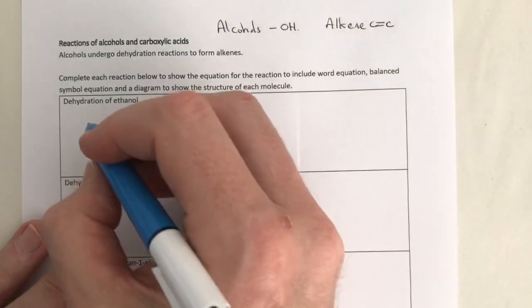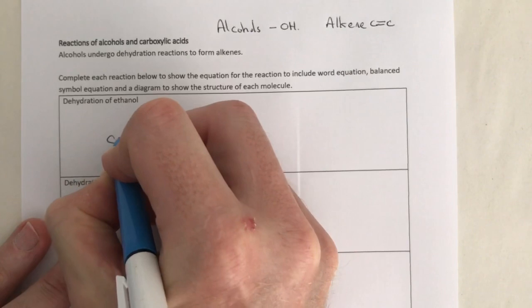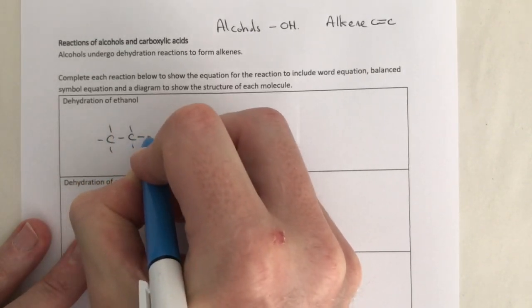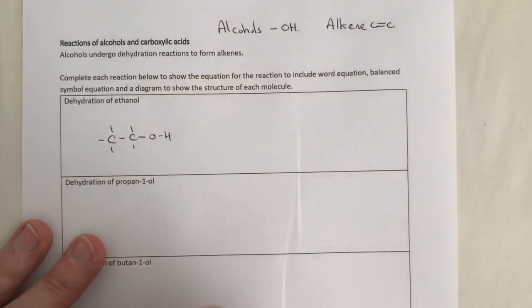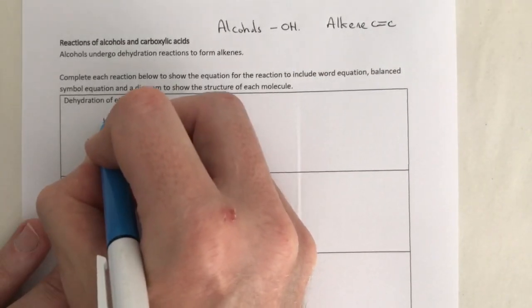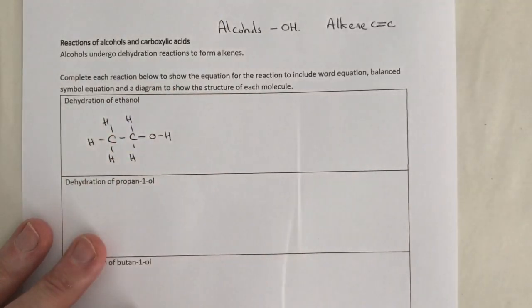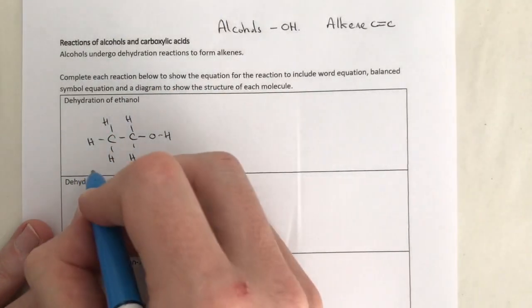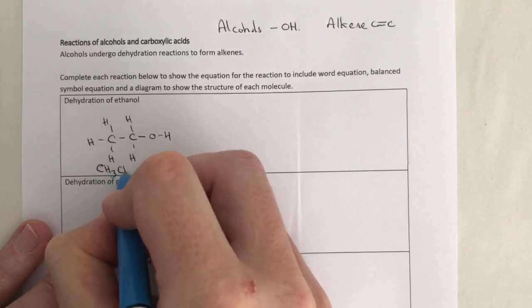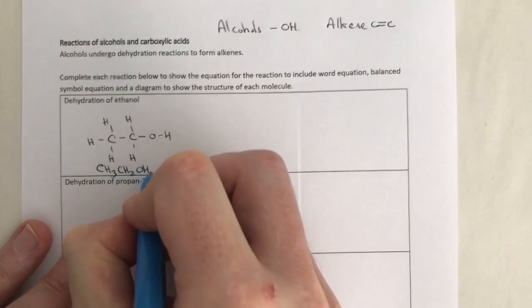So here is ethanol. So ethanol means it's got two carbons. It's ethanol, so it's an alcohol. So there is my functional group. And then we put our hydrogens on the carbons. Okay, so there is ethanol. We can put down here as well, that is CH3, CH2, OH.